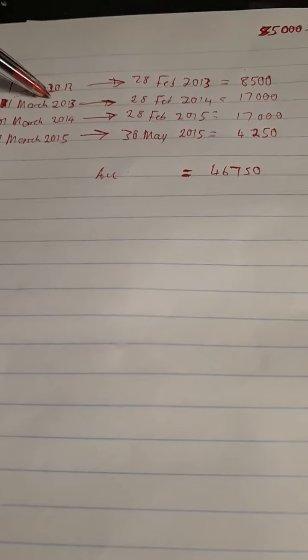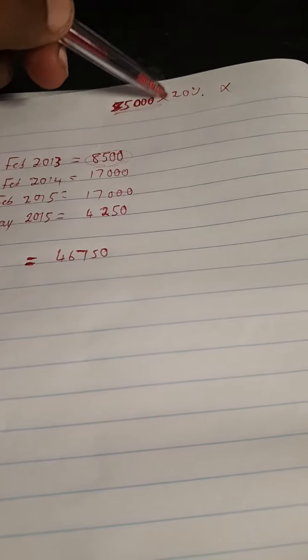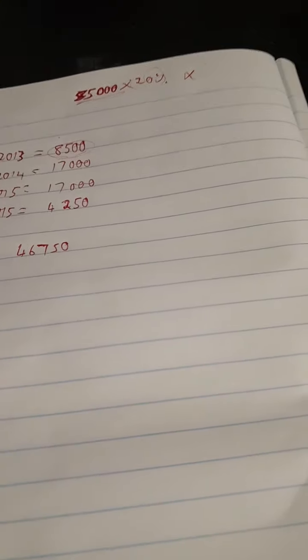So we had this vehicle from 1 September 2012 to 28 February 2013. How many months is that? It's September, October, November, December, January, February. It was 6 months. So how are we going to get the accumulated depreciation for that particular year? You say 85,000 multiplied by 20%, multiplied by 6 over 12. Then you will get 8,500.